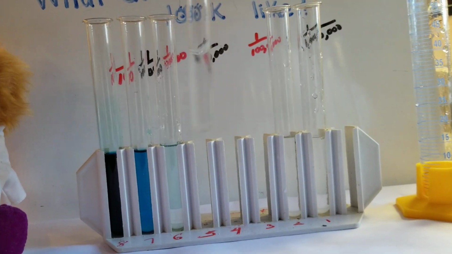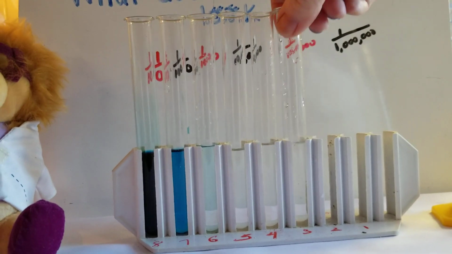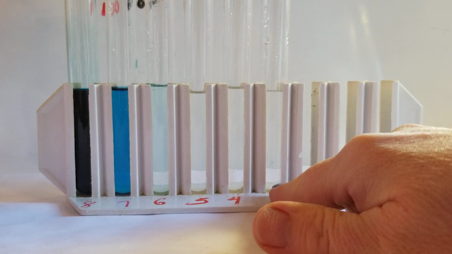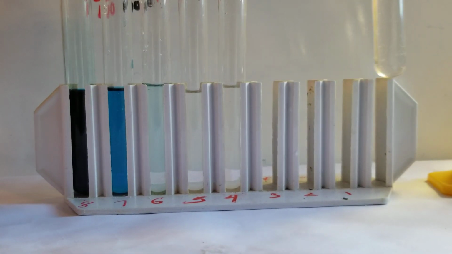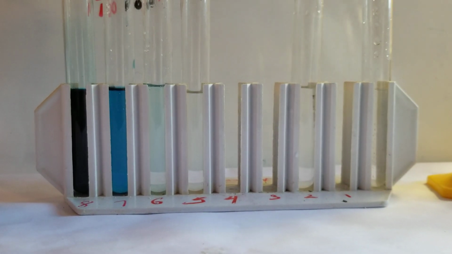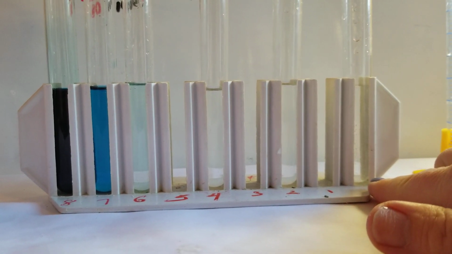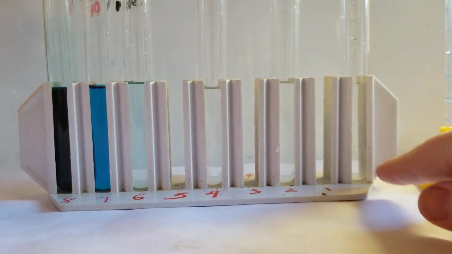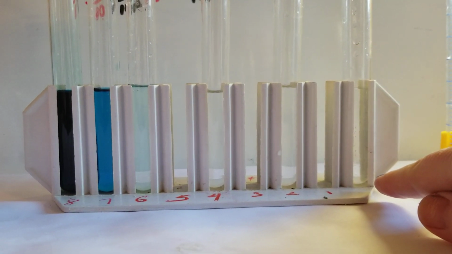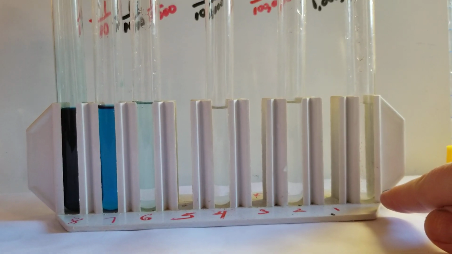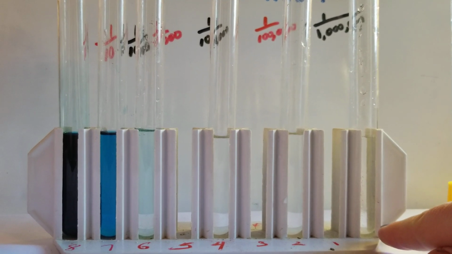Let's put them all together. We got 1 in 10, 1 in 100, 1 in 1,000, 1 in 10,000, 1 in 100,000, and 1 in a million. Again, in this last one, you cannot see the food dye any longer with your eyes, but we know it's there. We placed it in there. Each time there was a little bit of food dye. Okay, so our solute was food dye, our solvent was water, and this is what 1 in a million looks like.